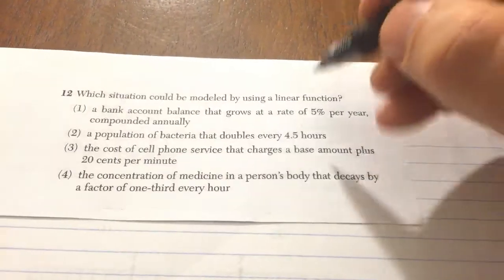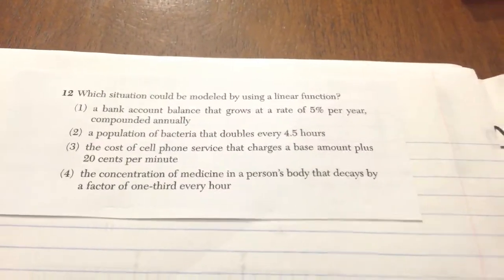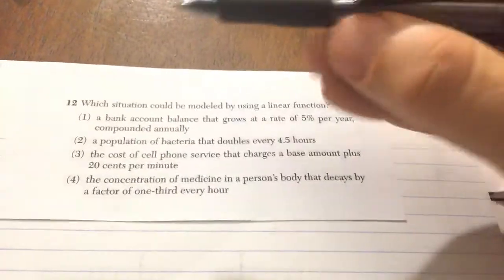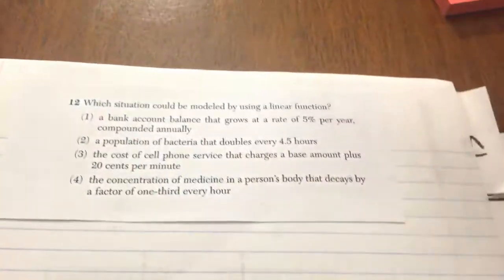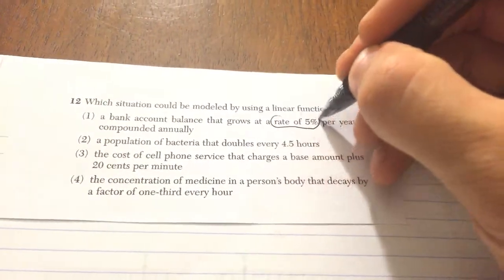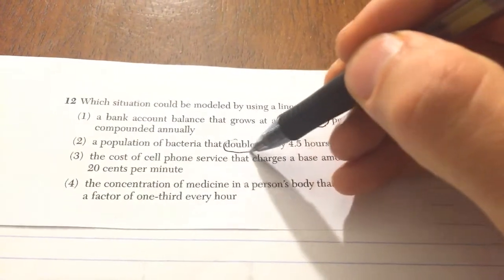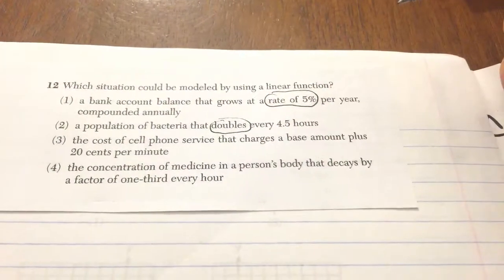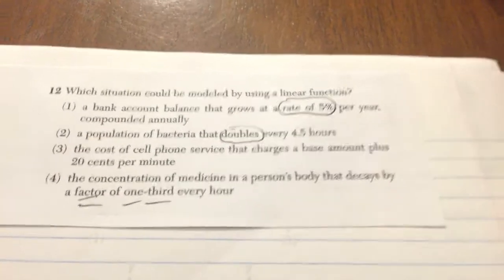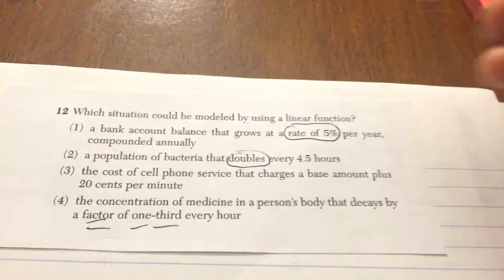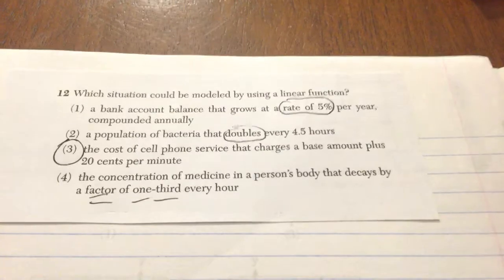Number 12, we're looking for a linear function. We're looking for something that grows at a steady rate. Number 1, bank accounts always grow exponentially. Notice how they have a rate of 5%. Bacteria doubles. That's being multiplied. The concentration of medicine is a factor. Anytime you're involving multiplication, you're talking about an exponential function. Well, number 3 is a linear function because we're going at a linear rate.